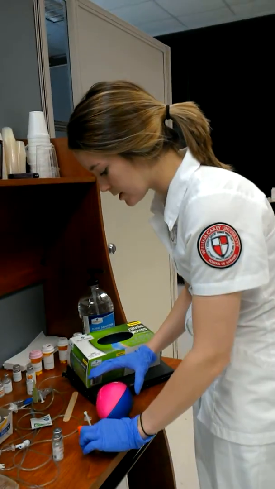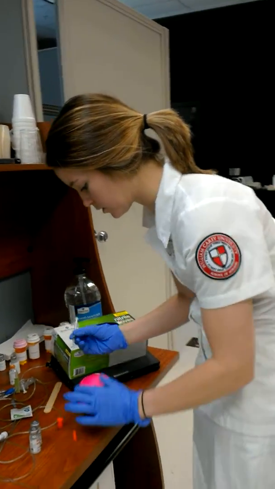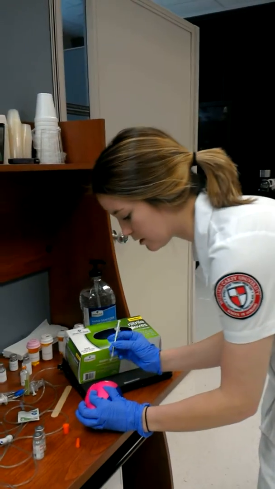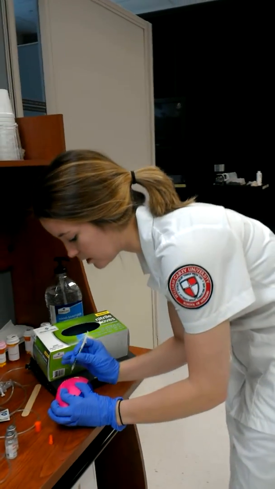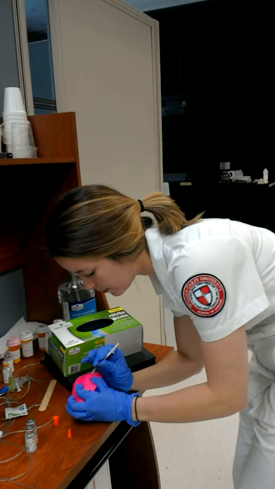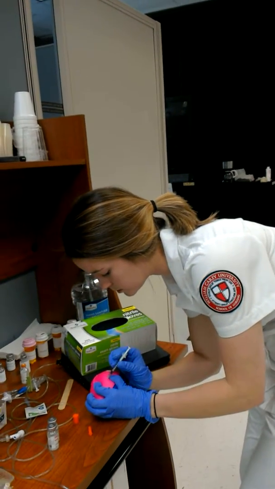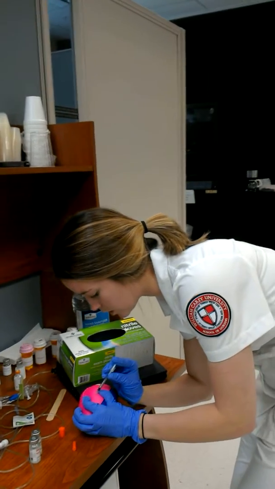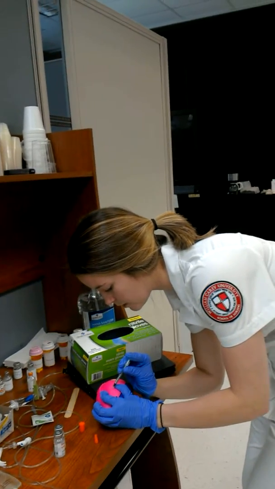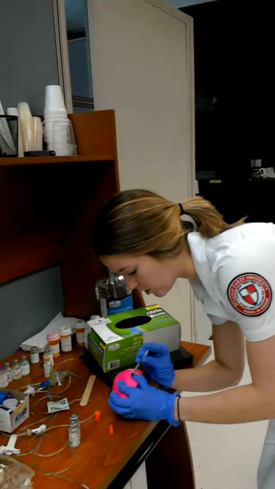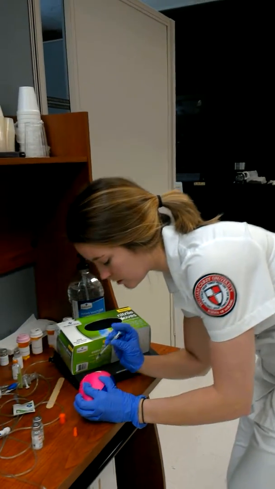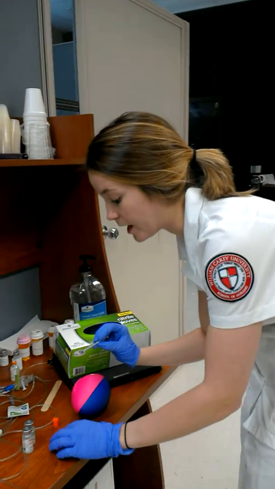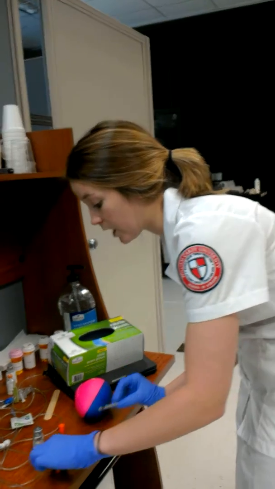So I'm going to take my insulin, I'm going to pinch the skin up, bevel up, and it's going to be like a dart at about 45-degree angle. So dart it in, and then just kind of slowly insert the insulin, and then I'm going to hold it for a second just to make sure that it all goes in, and then take it out. I'm not going to massage the area or anything.